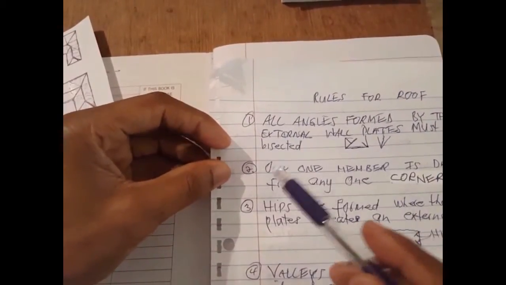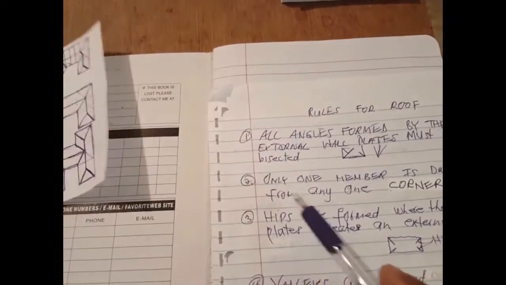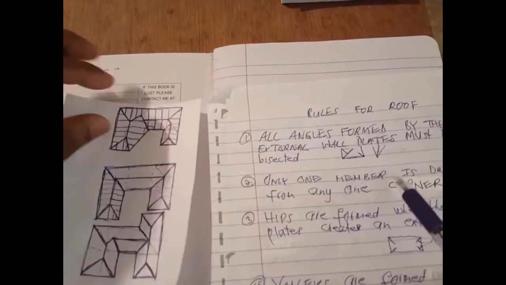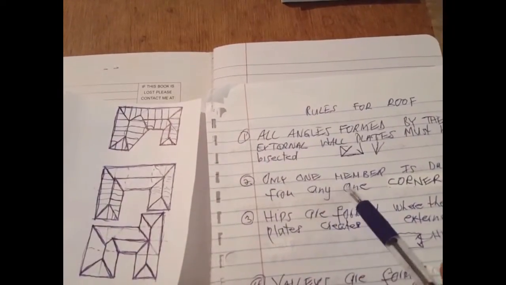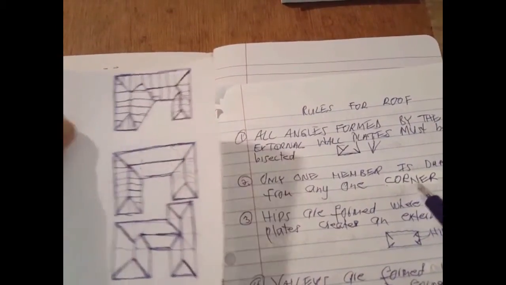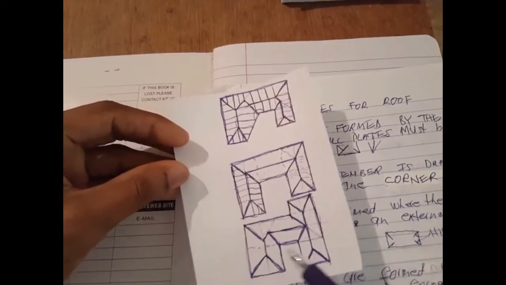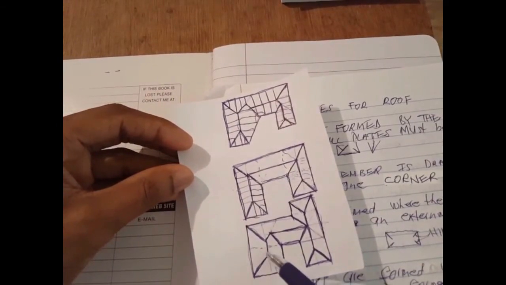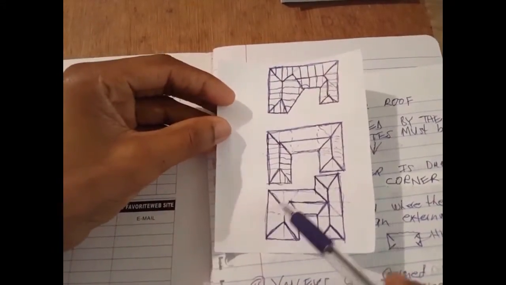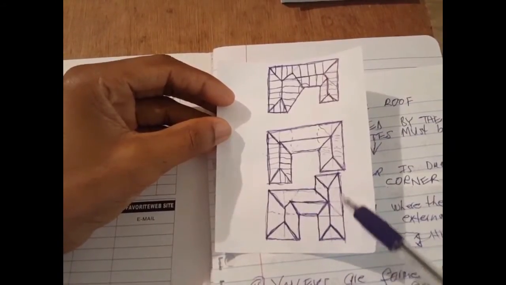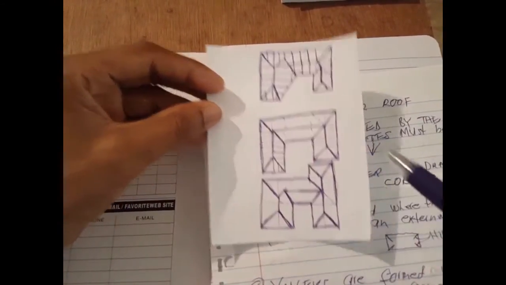That's the first rule. It's important to note also that only one member is drawn from any one corner. And if you notice on these sketches, from each corner, it's only one member that is drawn. Very important. Only one member.